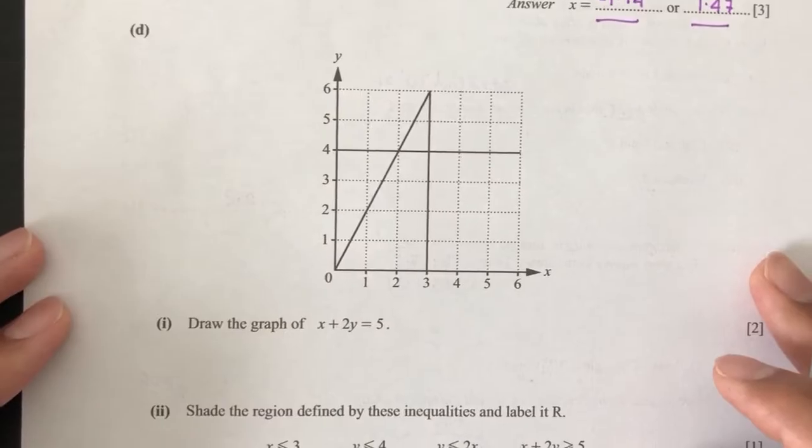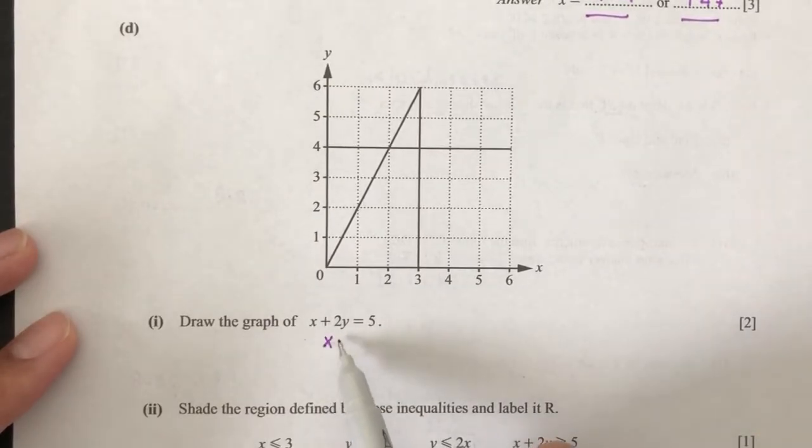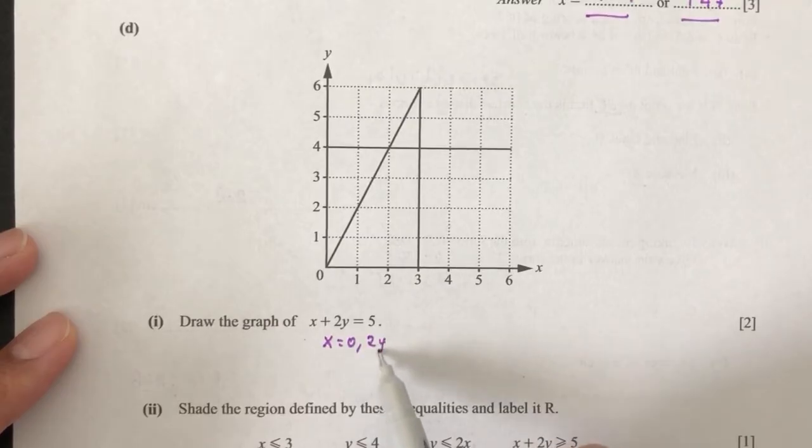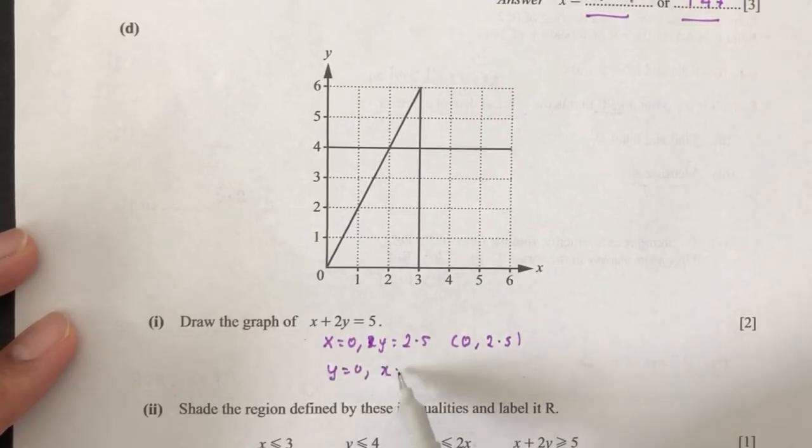Now moving on to the last part, draw the graph, this graph. So we say x equal to 0, y will be 2.5. So that's your first point. Now at y equal to 0, x equal to 5. That is your second point.